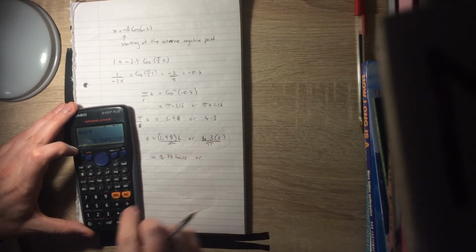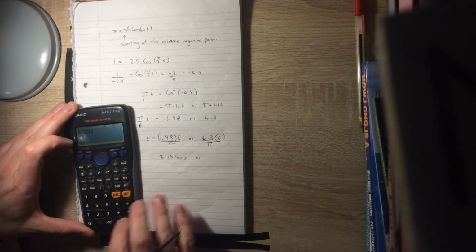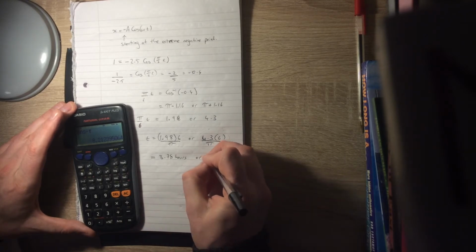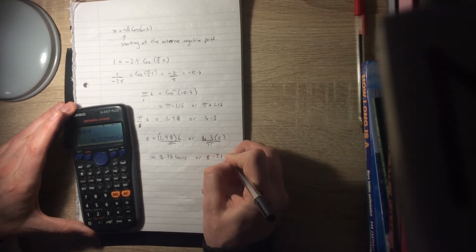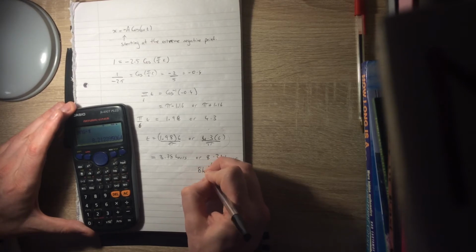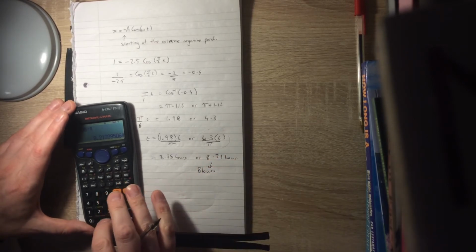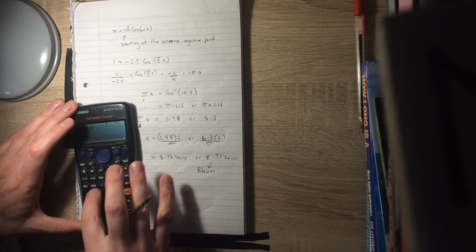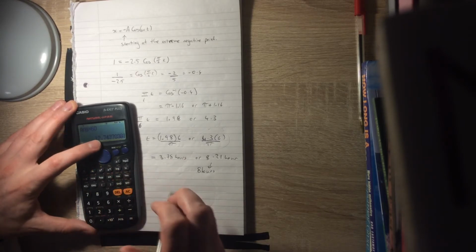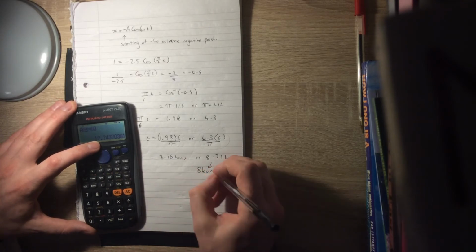Or this one here, 4.3 times 6 divided by pi, 8.21 hours. So that's 8 hours and 0.2123, so that is 12 minutes.